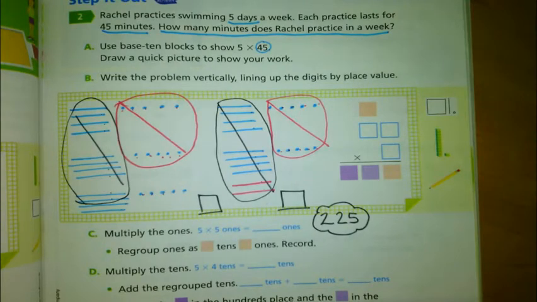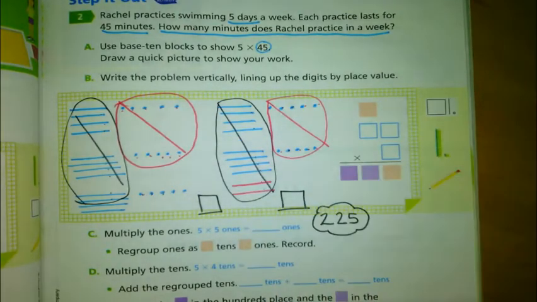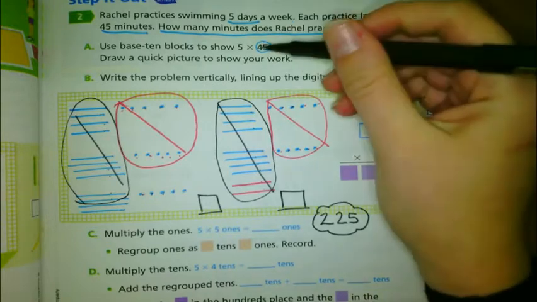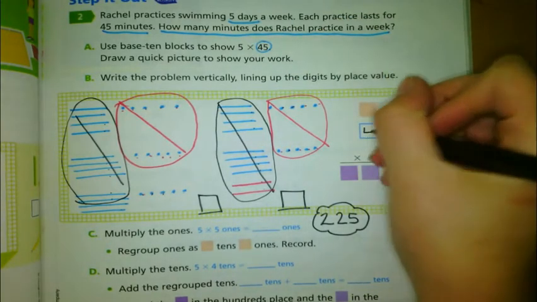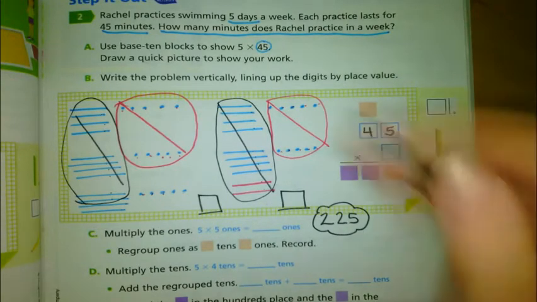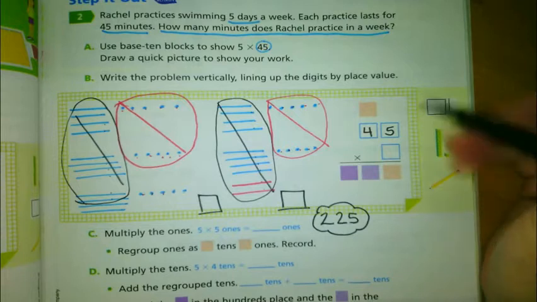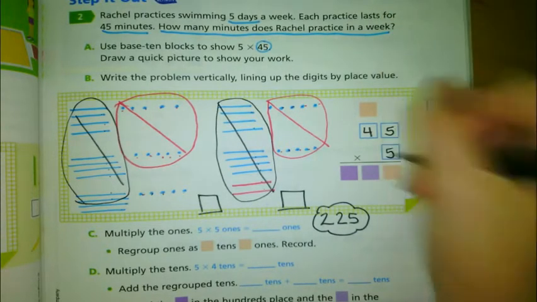What we're going to do next is we're going to line that up and try that the traditional way, and we'll see how that works and why the regrouping was important. So my problem is 5 times 45. I usually start with the bigger number on top, and then I put the smaller number on the bottom. But I can't just put the 5 anywhere I want because it's in the ones place. I have to line it up with my ones place.